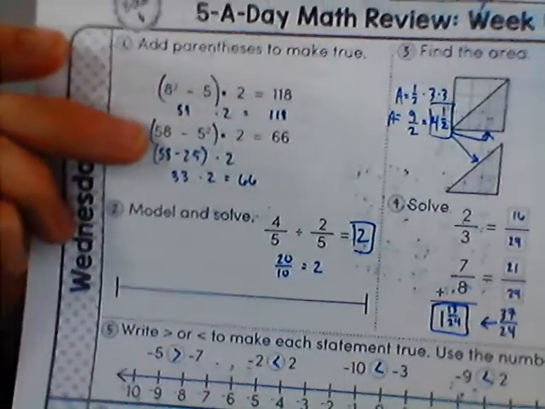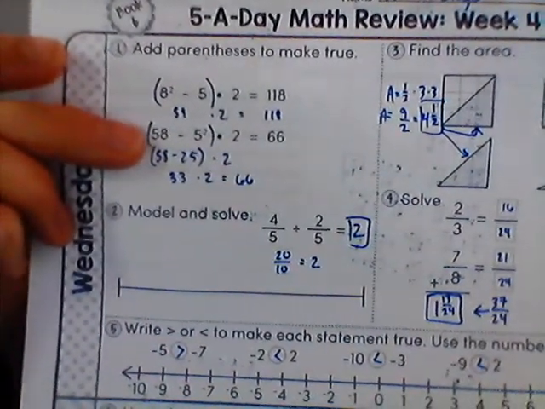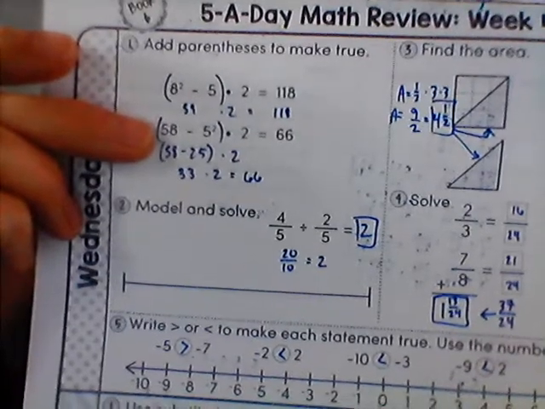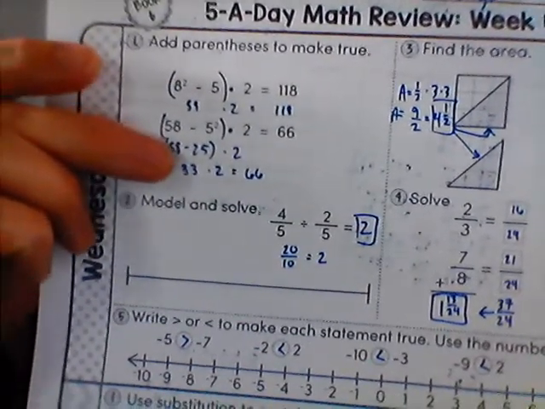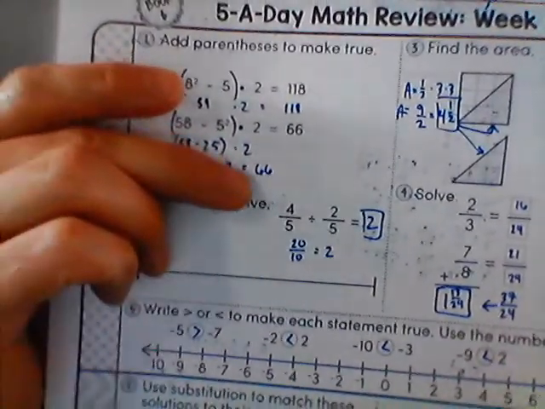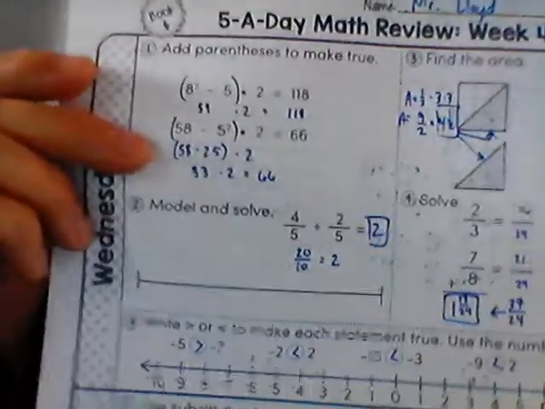Coming down here, parentheses around the first two terms as well. So 5 squared is 25. So 58 minus 25 is 32. Multiplied by 2 is 66.